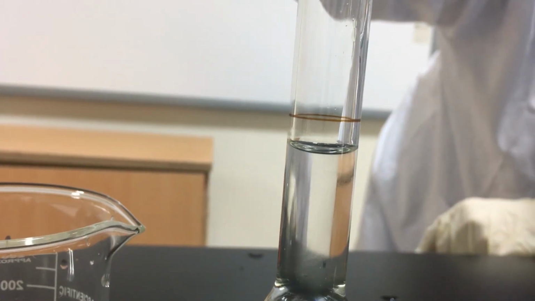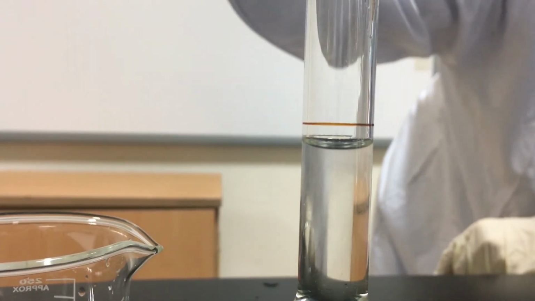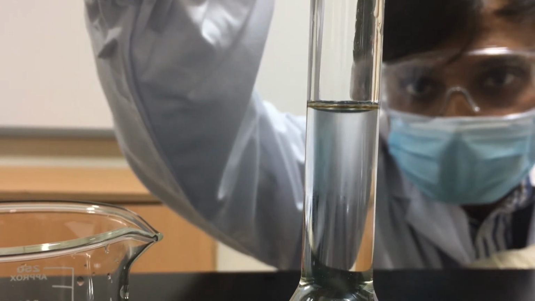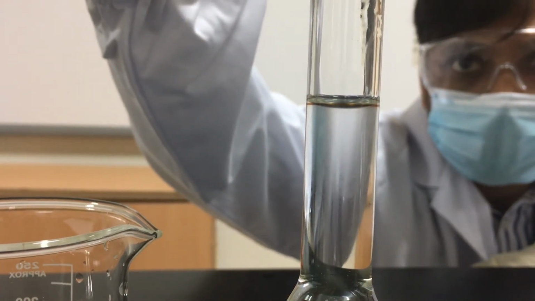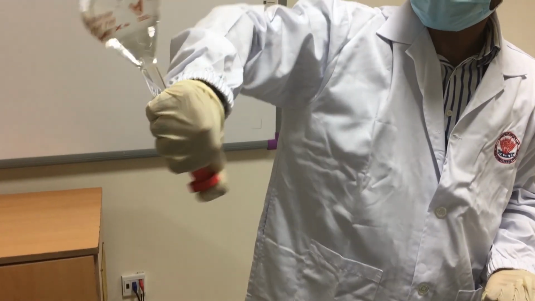Use a medicine dropper to add water slowly until the bottom of the meniscus reaches the calibration mark. Pay attention, one drop will change the volume. Now, mix the solution transversely many times for homogenization.